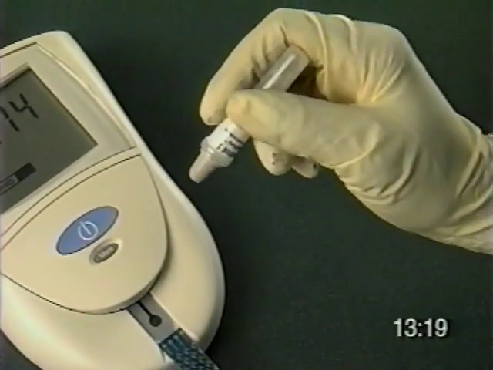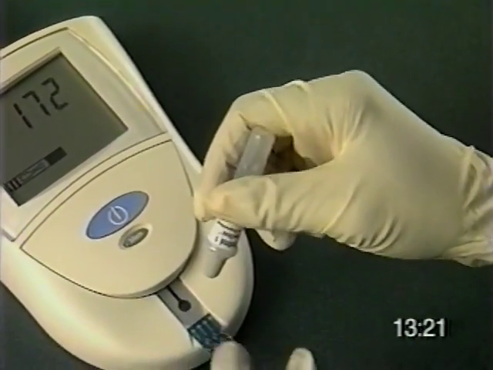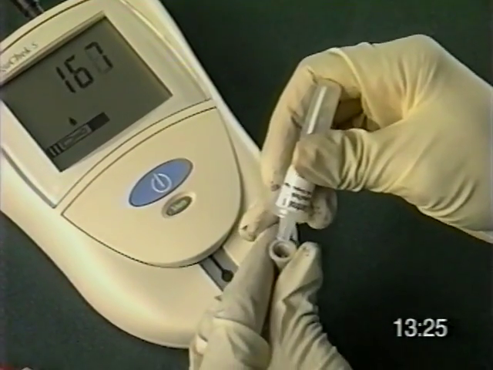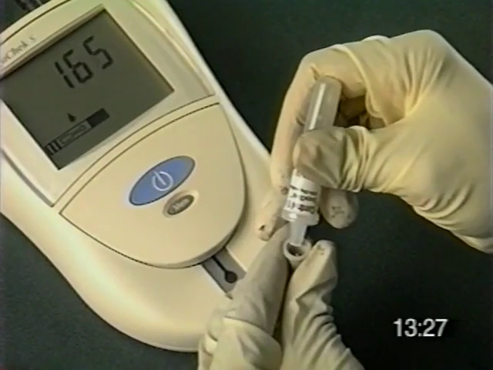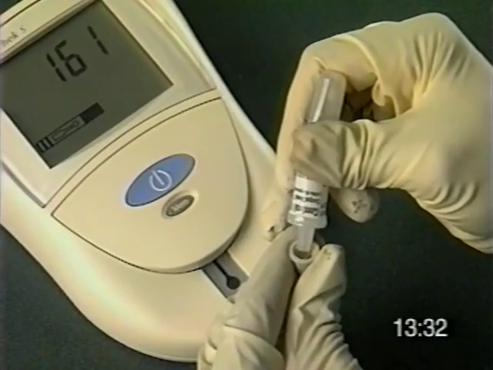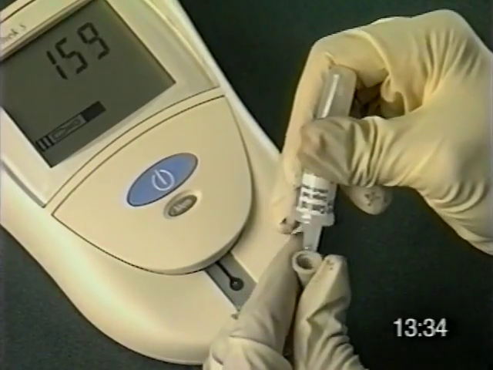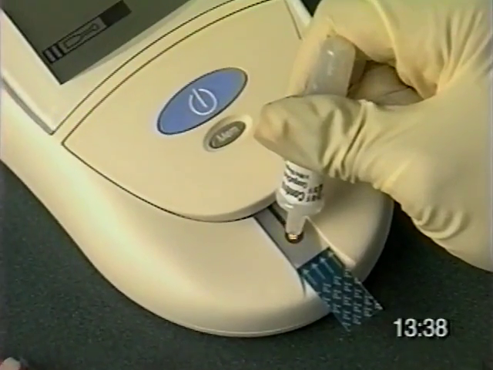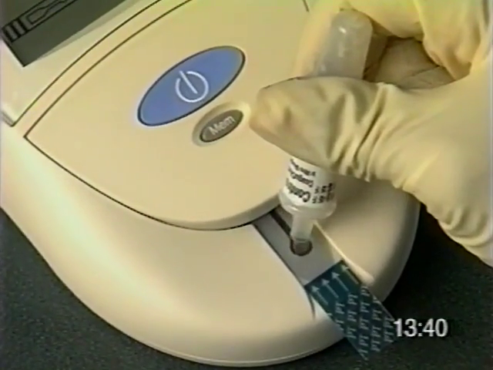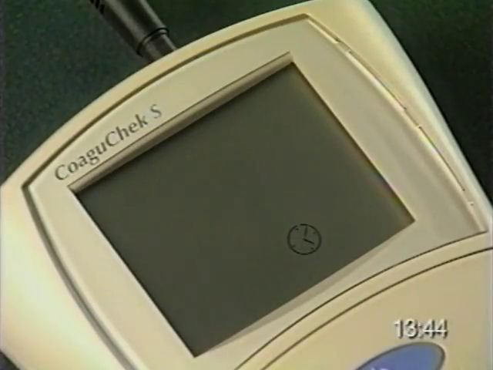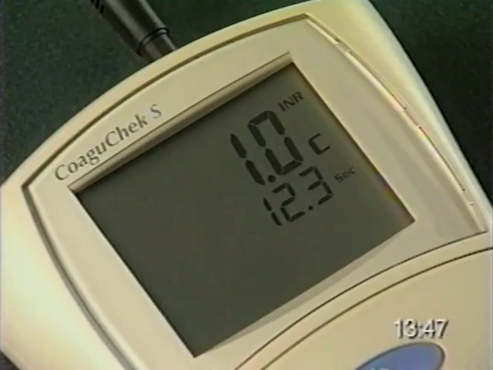I shake the contents of the vial down to the dropper end, and with the dropper end down, I remove the cap. The first drop should be discarded into the cap. Make sure the second drop is clear and free of bubbles. Then I hold the vial directly over the target area and apply a drop to the strip. The monitor beeps when it detects the drop applied to the strip, and when complete, the test result will be displayed.